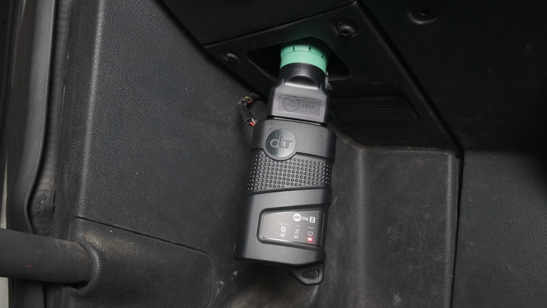So what we're gonna do is go ahead and get OTR Link 2 connected to this truck, and what this uses is a 9-pin diagnostic plug, which is located right next to your foot at the kick panel on the side of the truck. So we're gonna go ahead and get it connected. We're gonna make sure that the key is in the on position. Then we're gonna open up OTR Diagnostics to get connected to this truck.